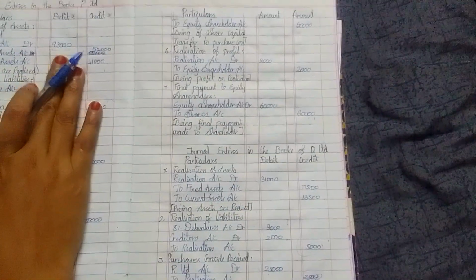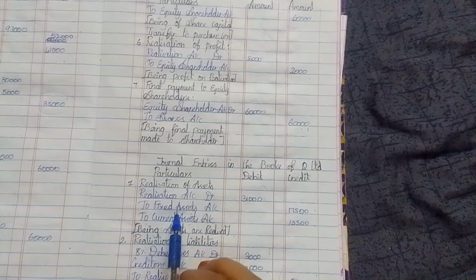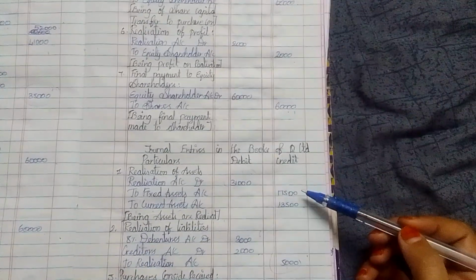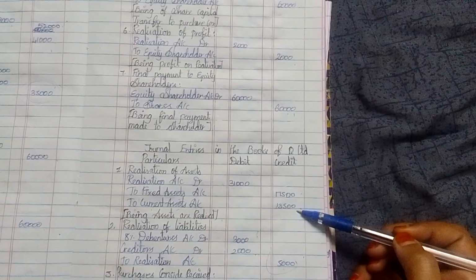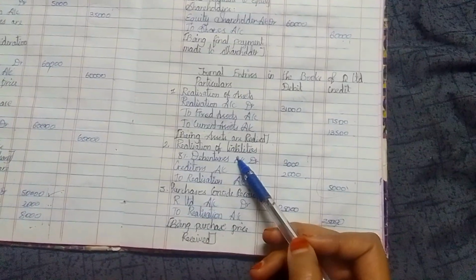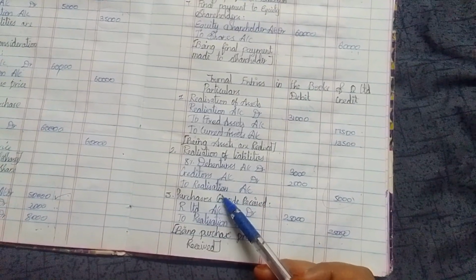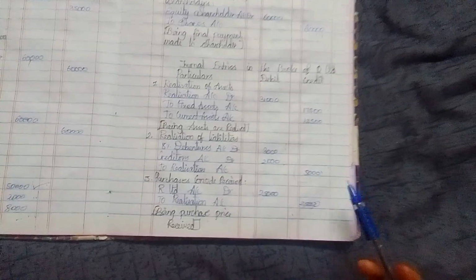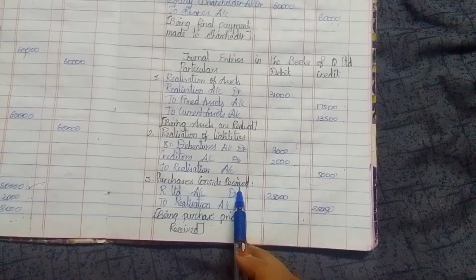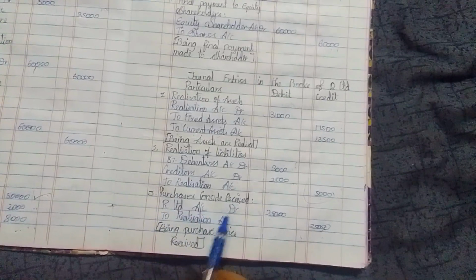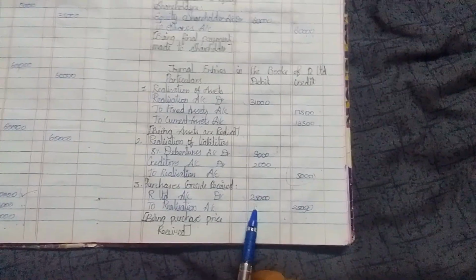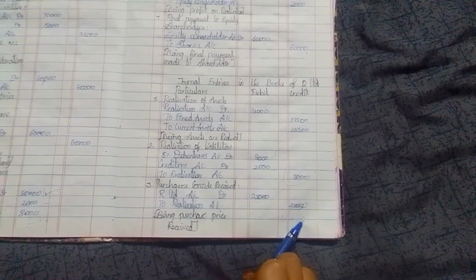Now we are moving to the Q Limited. Previously we did P Limited. Now we are moving to the Q Limited. Realization account debtor to fixed asset and current asset. So 17,500 plus 13,500. If you add both, you will get 31,000. Next, realization of the liability, debentures and creditor account debtor to realization 3,000 plus 2,000. You will get 5,000. Purchase consideration, R Limited account debtor to realization account 25,000 and 25,000. How we got it? 2,500 into 10.